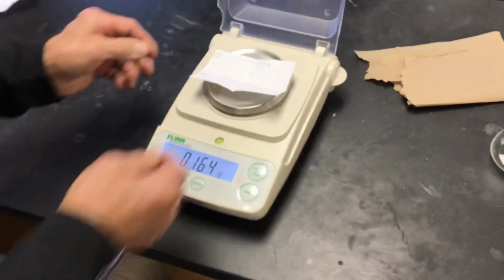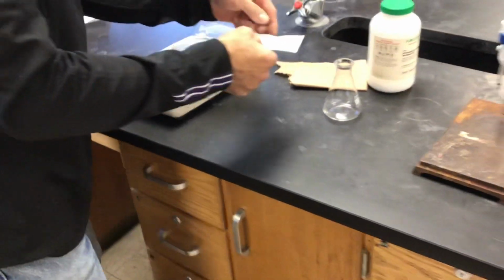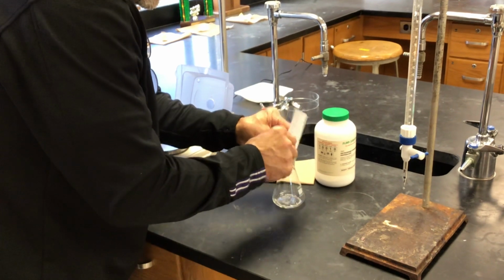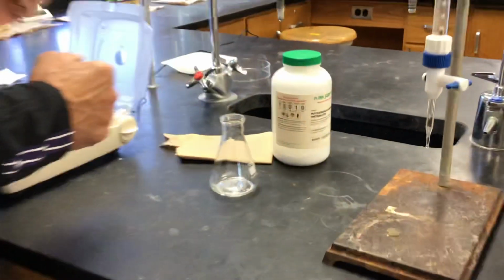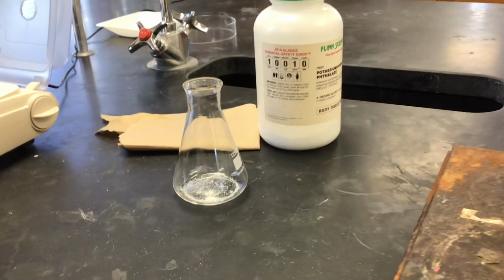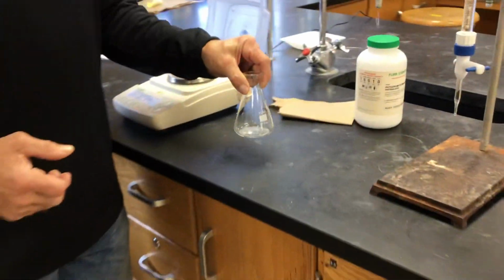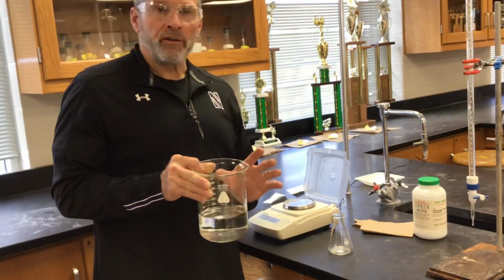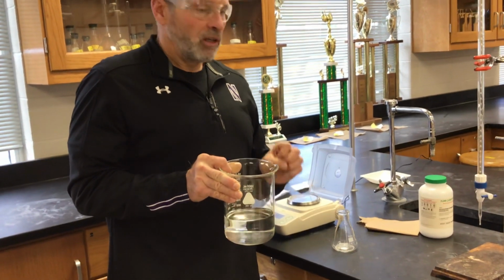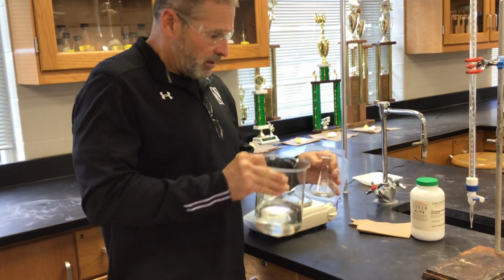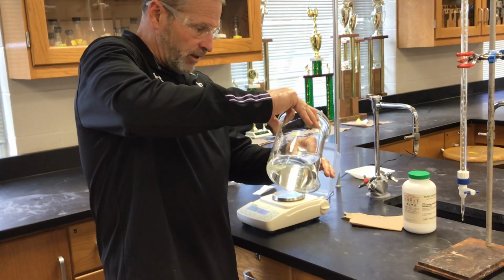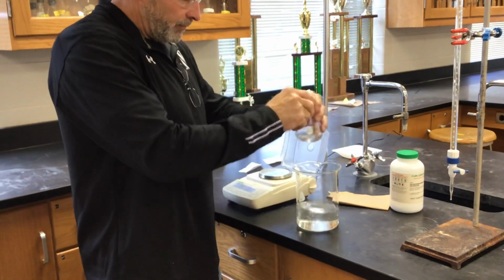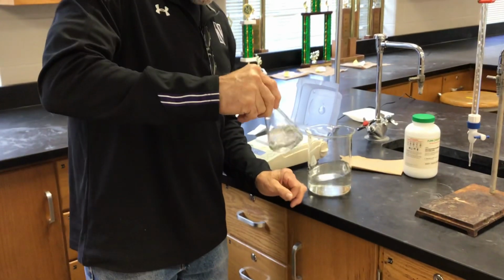Now we're going to dissolve it into some DI water, deionized water. You could think of it as purified water. The exact amount of water that we use here makes no difference. We're just trying to dissolve it so it's available to react with the NaOH. We know there's no point at which we need the concentration of KHP. It's just the number of moles, which we know from the mass of it.